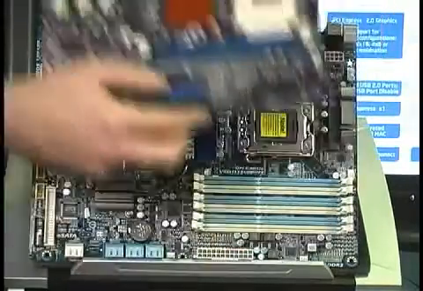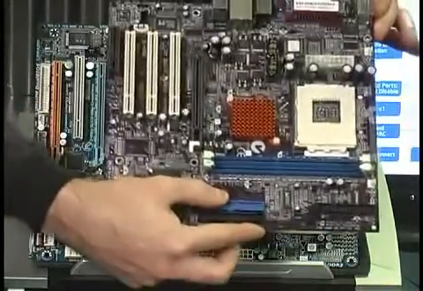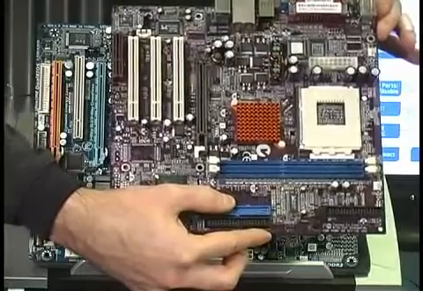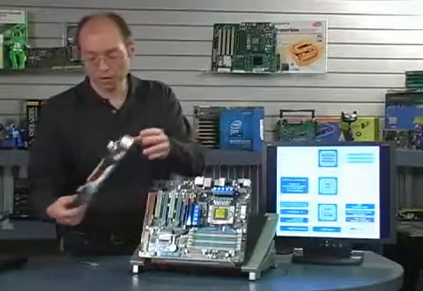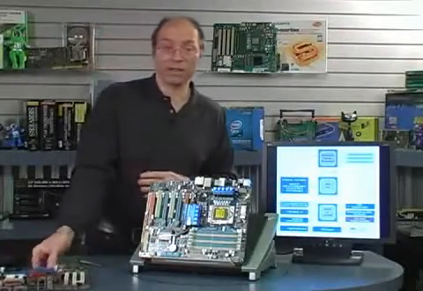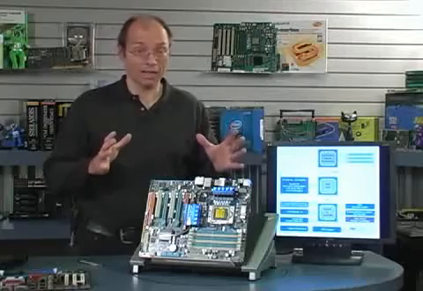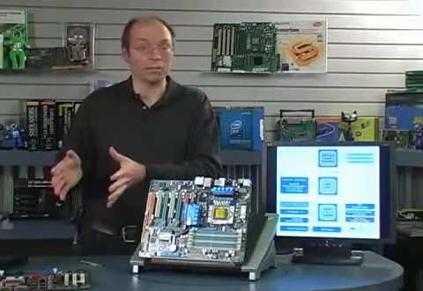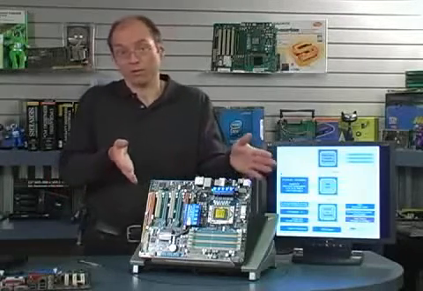So if a case would fit this big board, it will automatically fit this smaller micro ATX board. Now, if you are building a system using a micro ATX board, you can buy a smaller case that will fit just the micro ATX board. Obviously, then the full-size board wouldn't fit in that.